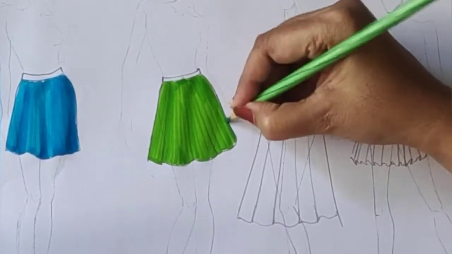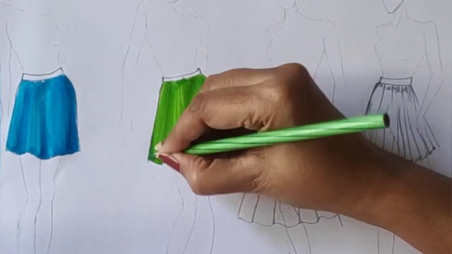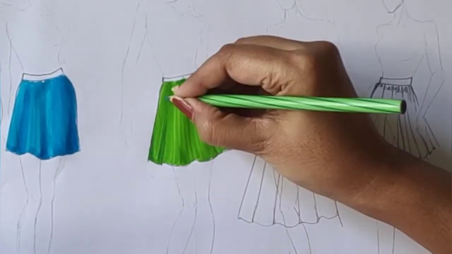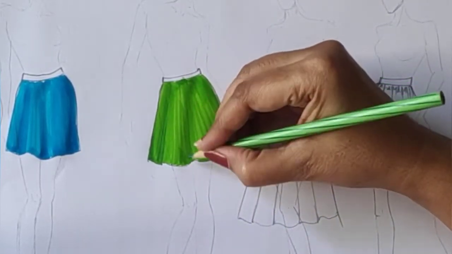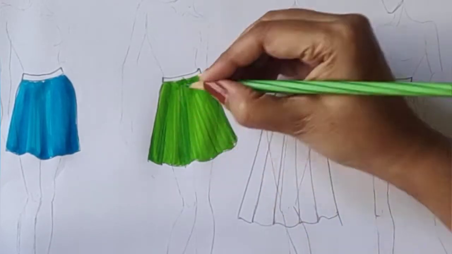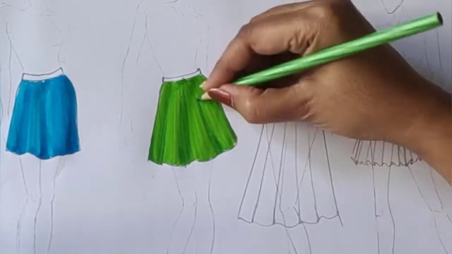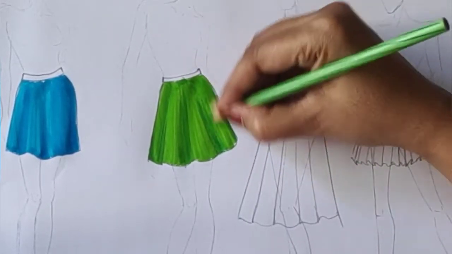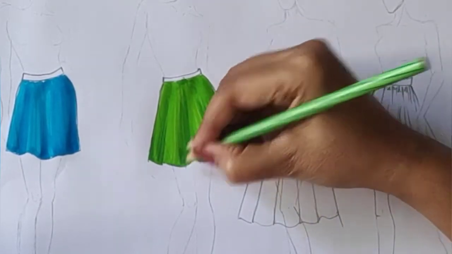So here I have used a darker green color. As always, edges are always darker, so I'm giving a darker tone at the edge. I'm also giving the crease lines, which are supposed to be darker, shading with the Stedtler colors. So that's about it. Just slight shading here and there and your skirt is almost ready.